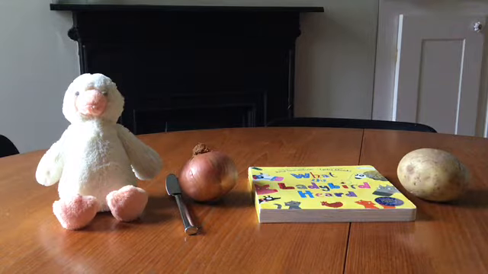Then I'd like you to estimate the actual weight of it. So hold them in your hands, compare them against each other to order them in what you think is the lightest all the way through to the heaviest. And then have a go at estimating their mass, and write it down maybe on a post-it note if you have one in front of them.